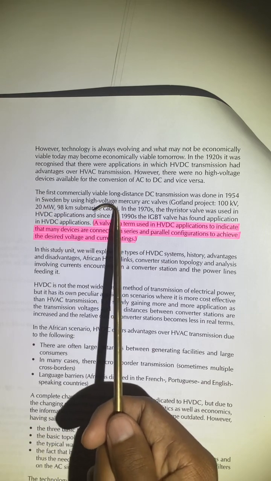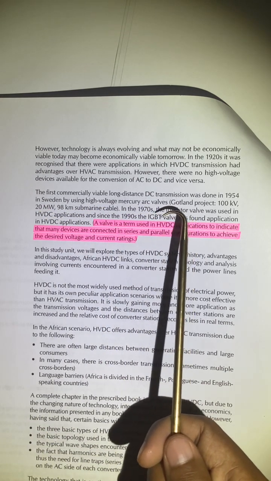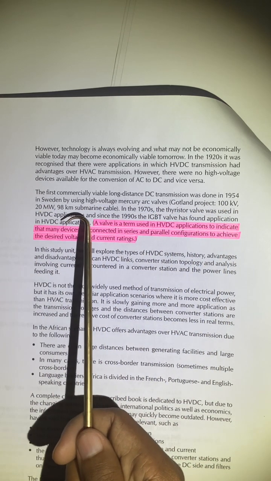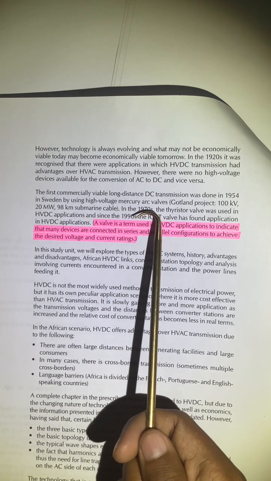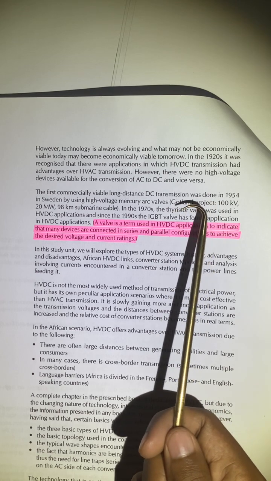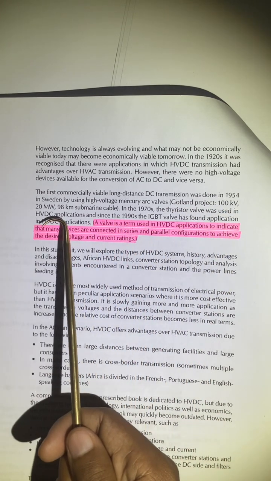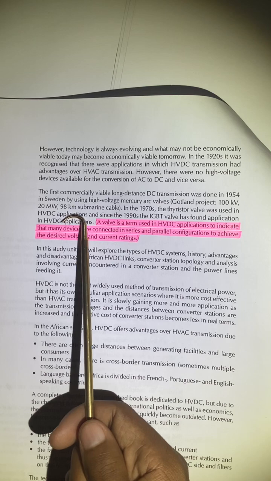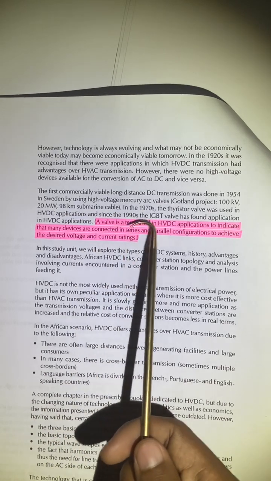The first commercially viable long-distance DC transmission was done in 1954 in Sweden by using high-voltage mercury arc valves. It was called the Gotland project. It was 100 kV, 20 megawatts, with a 98 kilometer submarine cable.